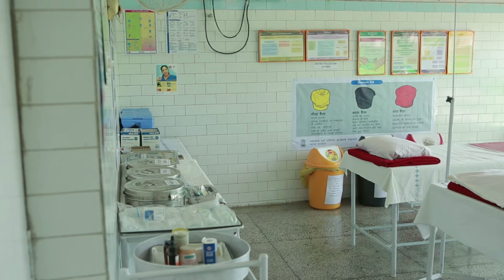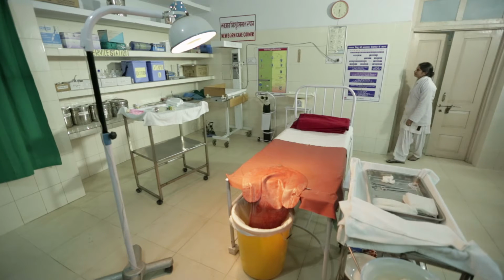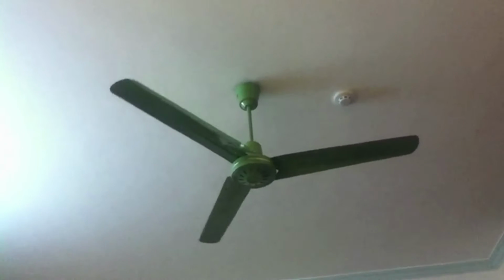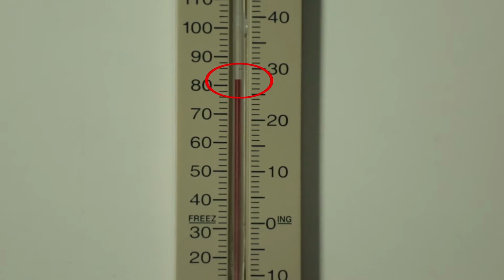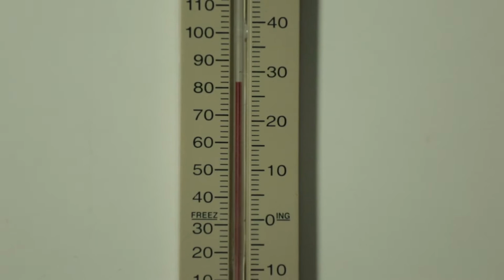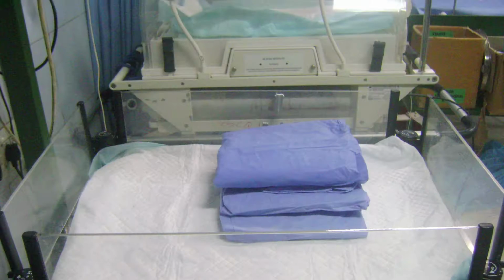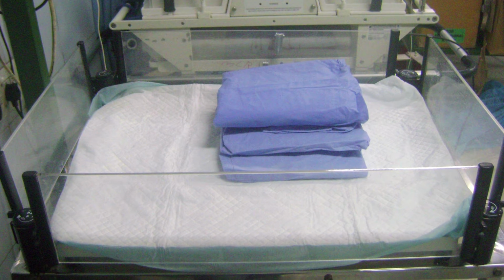Ensure warmth in the labor room. Prevent any type of heat loss. Close the doors and windows. Switch off the fans. Ensure the labor room's temperature is in the range of 26 to 28 degrees Celsius. Switch on the radiant warmer at least 30 minutes before the delivery. Place 2 clean towels under the radiant warmer.